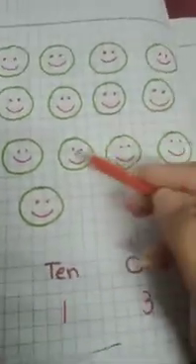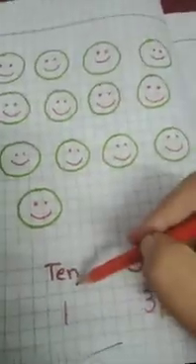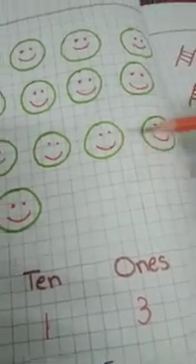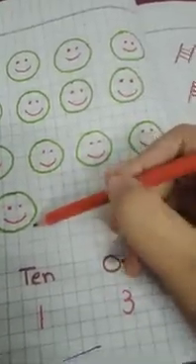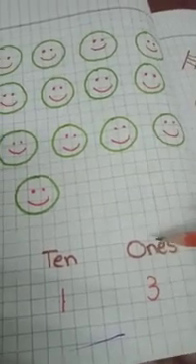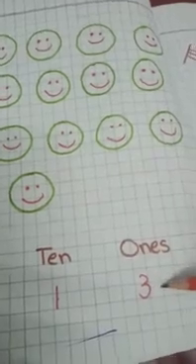This is 1 ten. Now count the remaining faces. 1, 2, 3. How many faces? Right here, 3 ones. What is this? 3 ones. 1 ten, 3 ones.